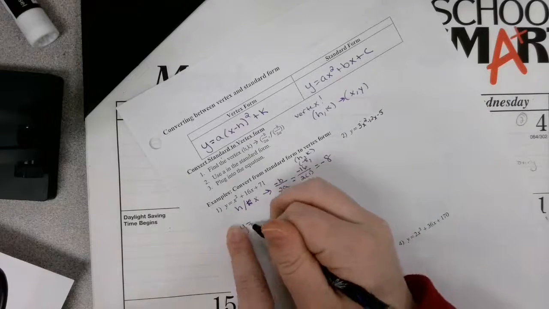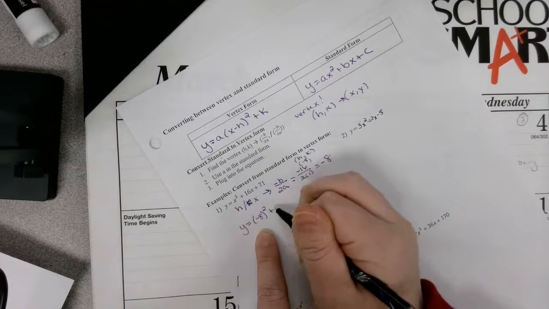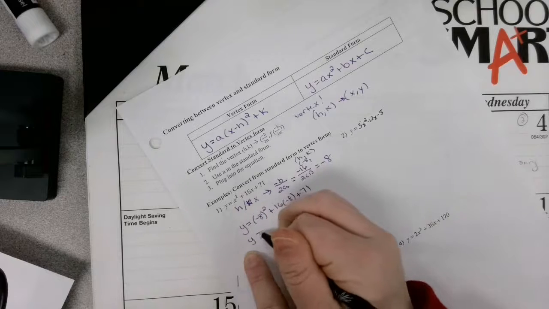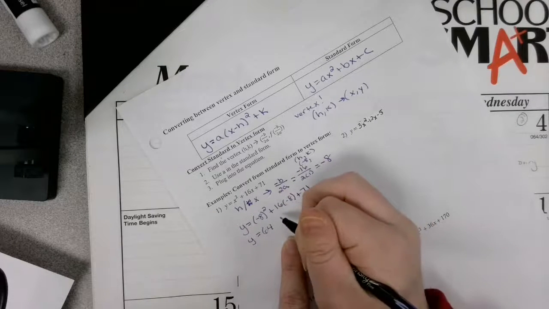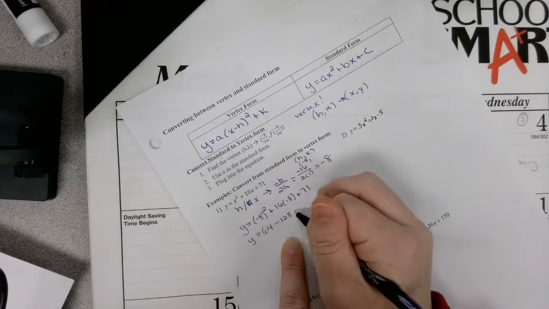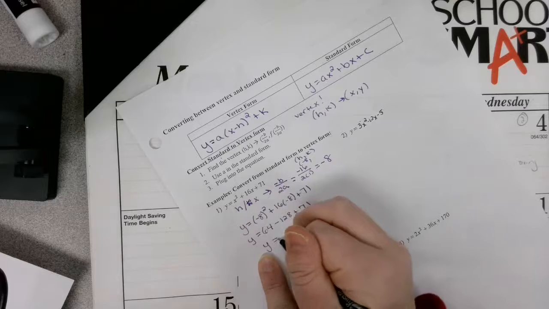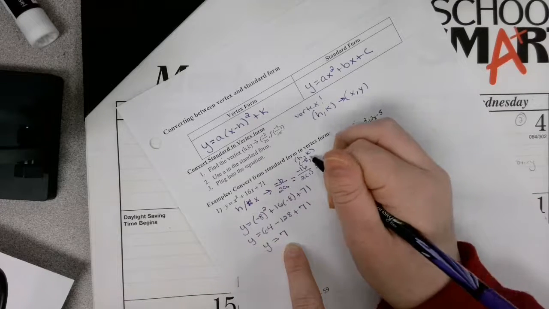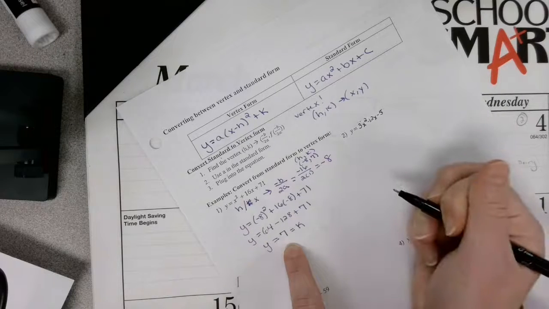I have to plug that guy back in to get my k, also known as my y. So I'm going to take this original equation and I'm going to replace every x with a negative 8. Y equals positive 64 minus 128 plus 71. And then you can just plug it all into your calculator and you'll get a y of 7. Our y is 7, but our k is also 7 because they mean the same thing when we're trying to find the vertex.